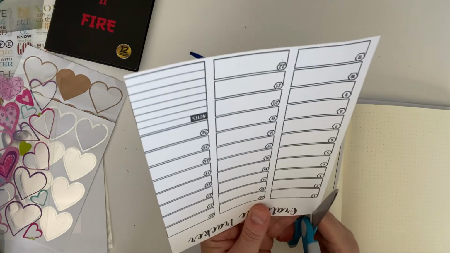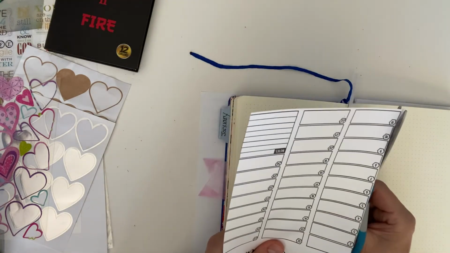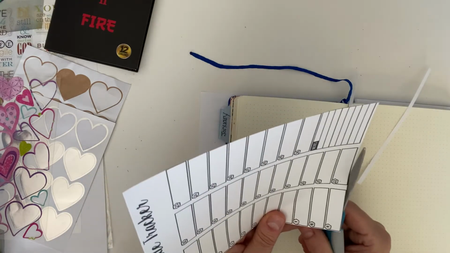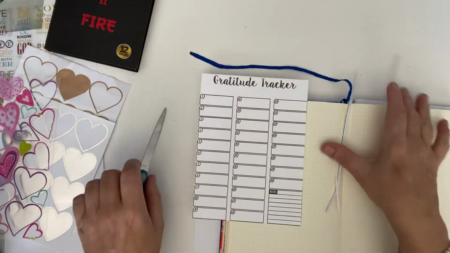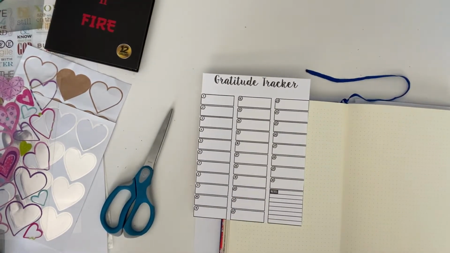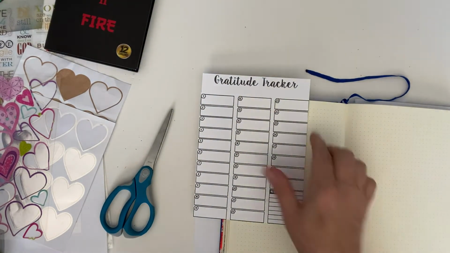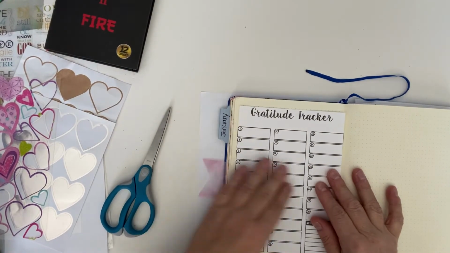Same thing on this side. And I'm going to trim just a tiny bit down here. Sometimes I get it right with the cutter, and sometimes I don't. All right, now let me see how that looks. Yes, that's perfect.